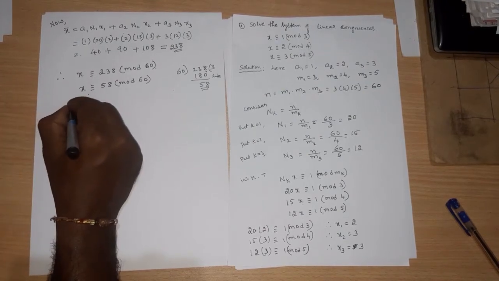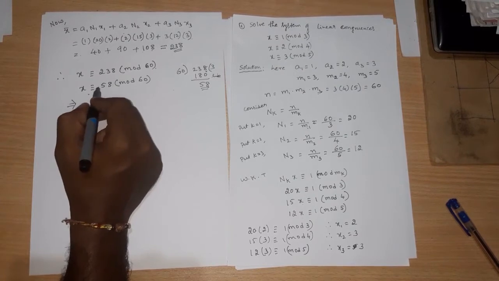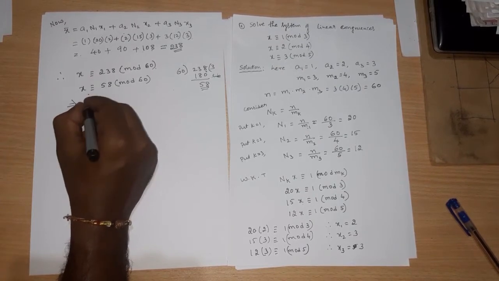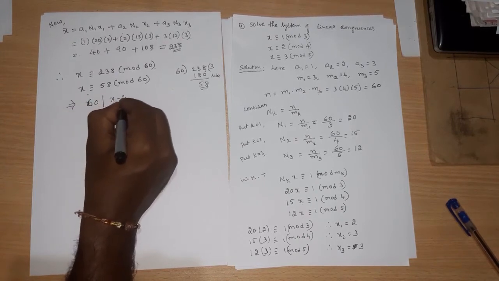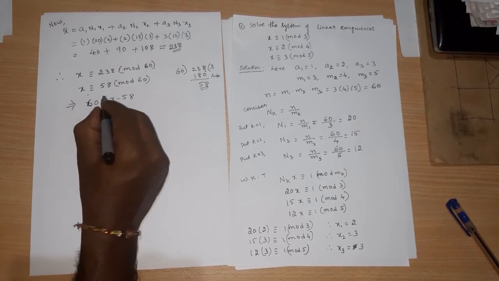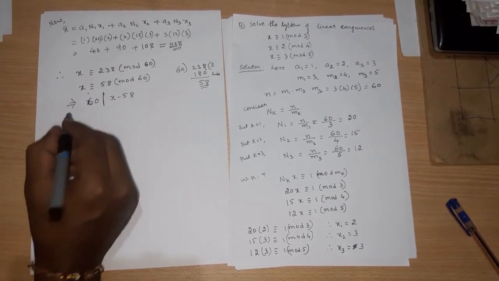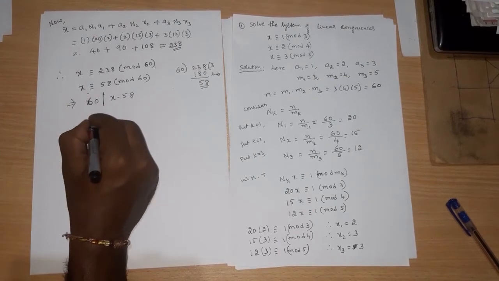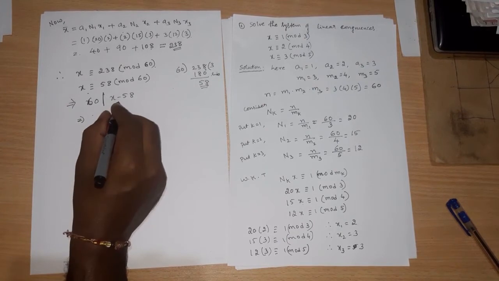So now this implies, apply the congruence definition. So what you get, 60 divides x minus 58. Here divides means you have to write the straight symbol. Now apply the divisibility definition.